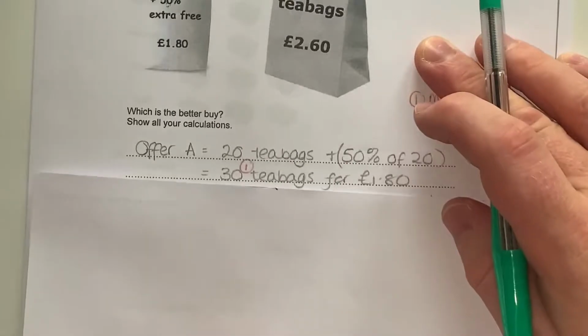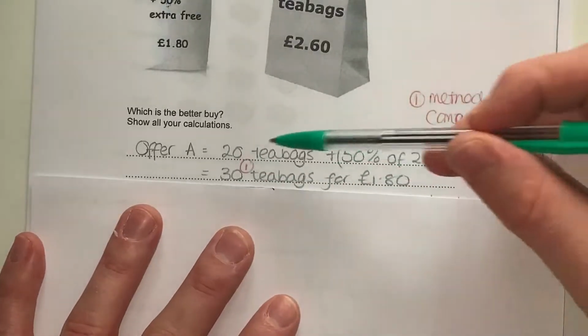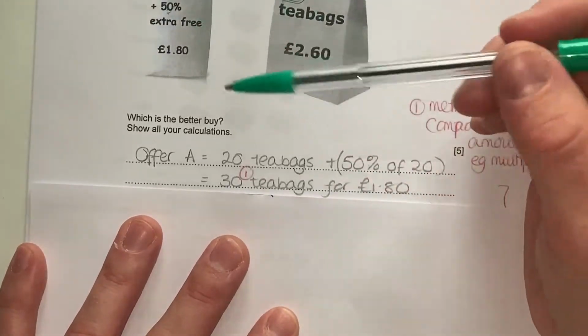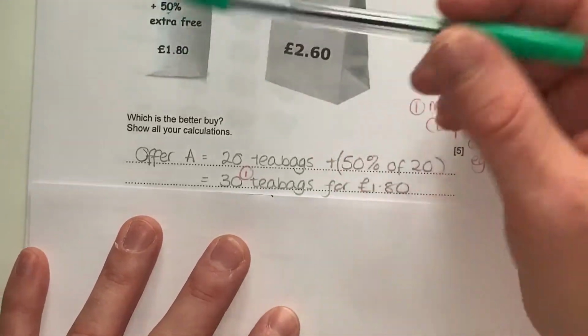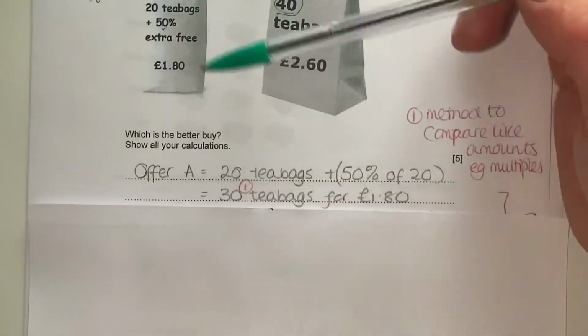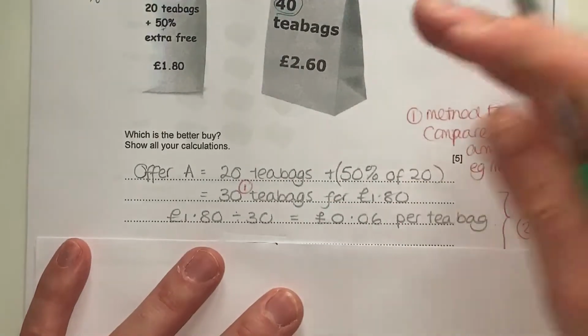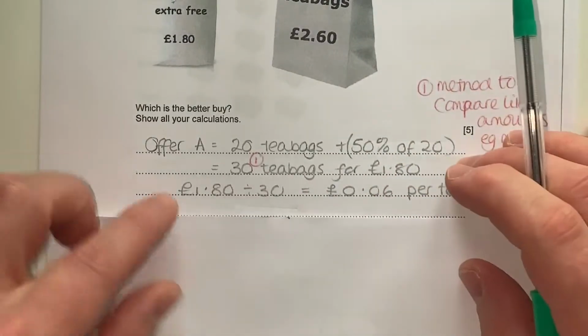So if we have a look down here, that's just what I've done there. I've got 30 tea bags for £1.80. Well, we still can't compare them yet because the quantities aren't the same. So loads of ways you could do it. Easiest way to do it on a calculator though would be just divide the cost by the quantity.